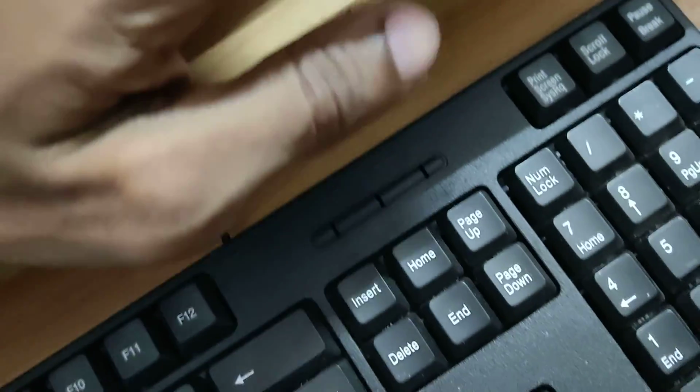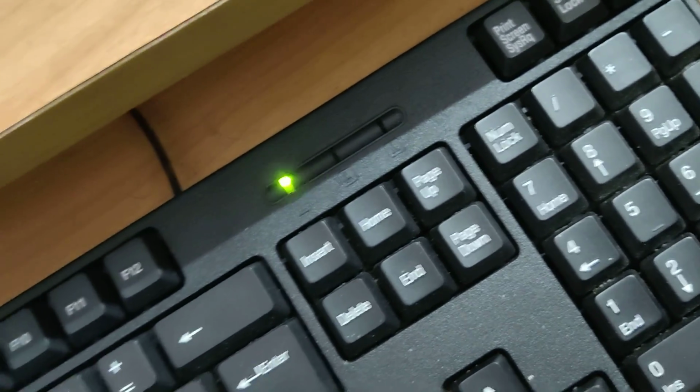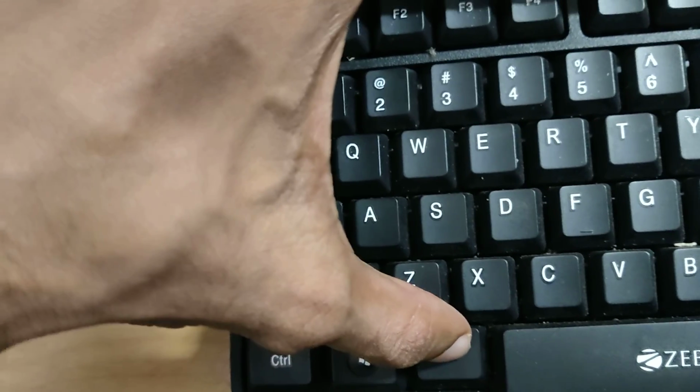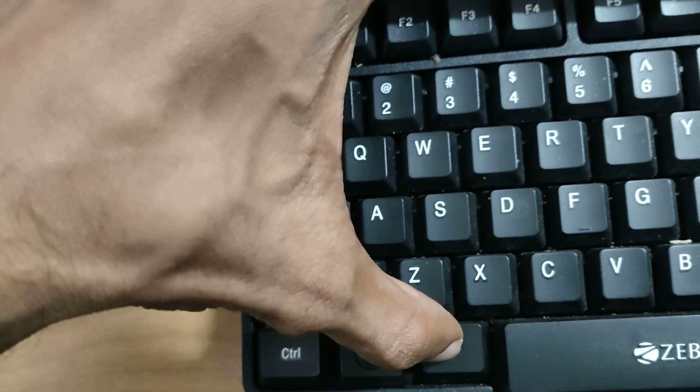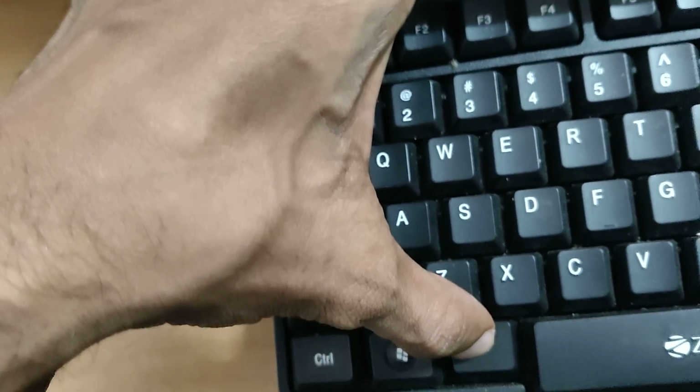So first you must click the Num Lock. Now we can see that the Num Lock has been enabled. Now you can see the Alt key on the left side of the space bar. You must press and hold this Alt key. Do not remove your finger from this Alt key.